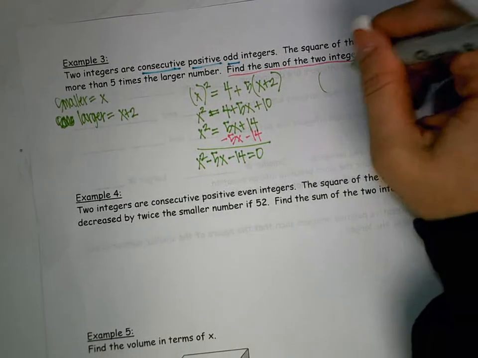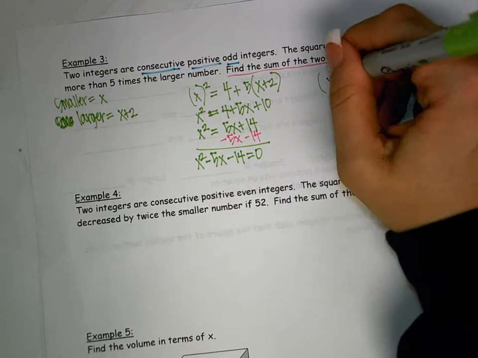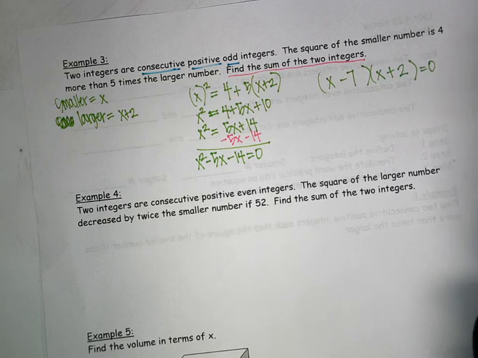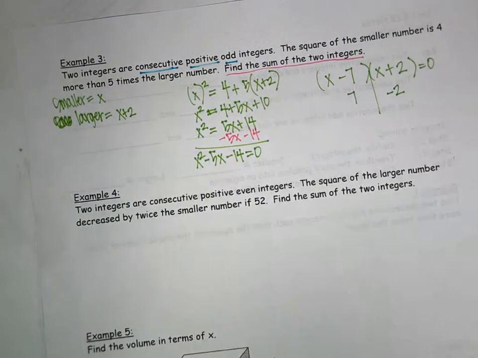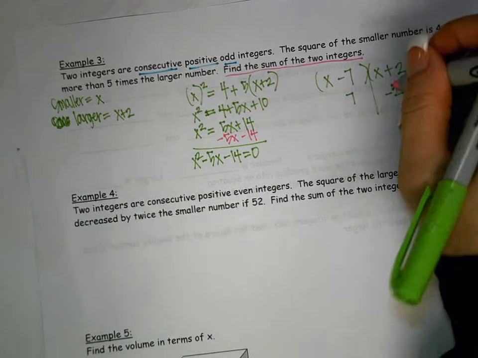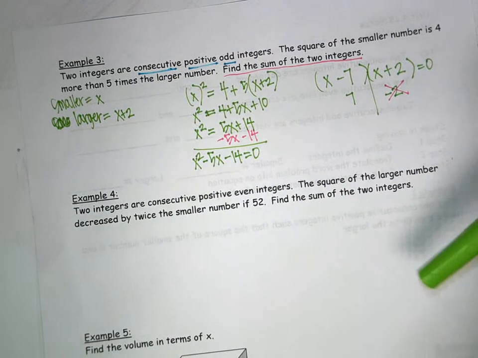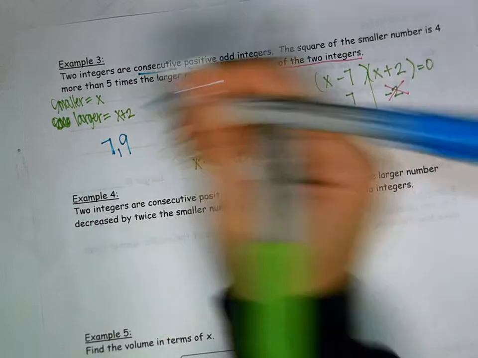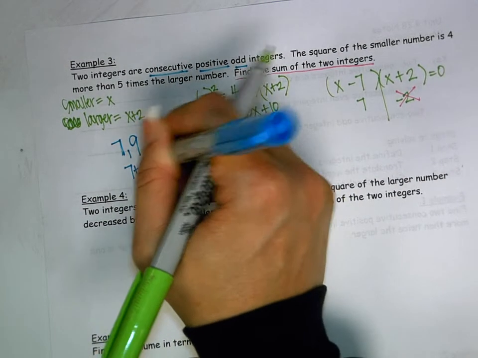How does that factor? What multiplies to negative 14 and adds to negative 5? So x minus 7, x plus 2. Split these up so we get a positive 7 and a negative 2 for answers. Which one does not make sense? The negative 2 doesn't make sense because I'm looking for consecutive positive odds. So my two numbers would be 7 and 9. But I'm asking for the sum, so 7 plus 9, my actual answer here is 16.